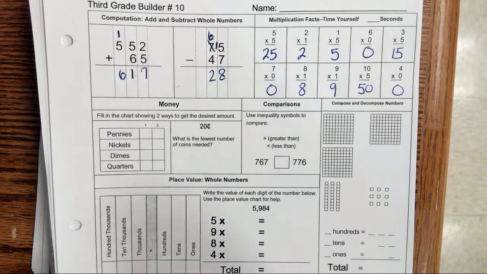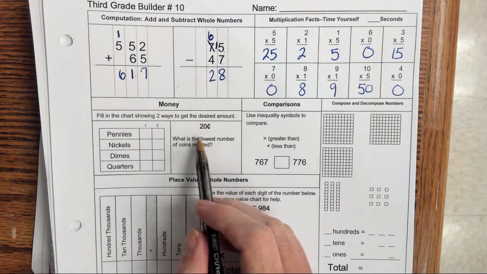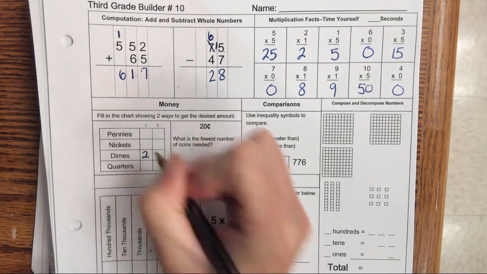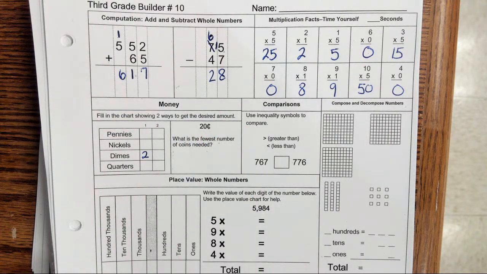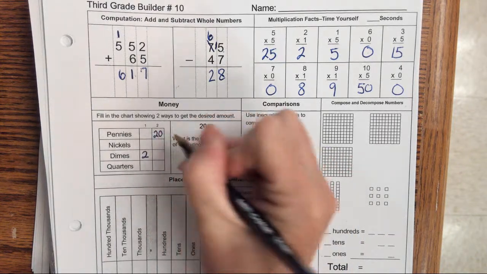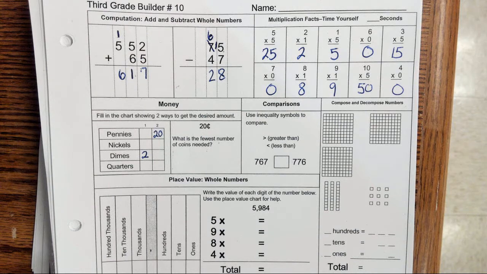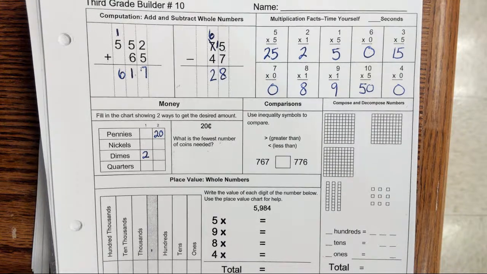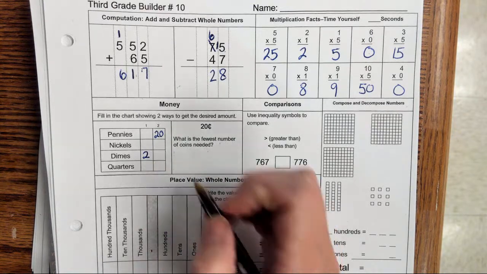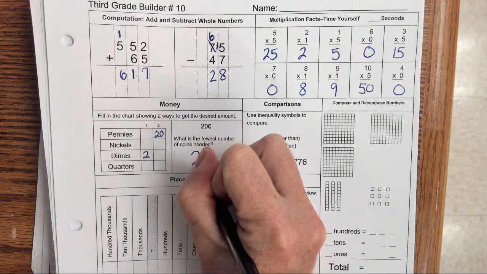Now in our money section, we're trying to make 20 cents. One way we can make 20 cents is with 2 dimes. That'd be our fastest way. If we wanted to use the most coins, we could use 20 pennies. We could also use 4 nickels, or we could use a dime and 10 pennies, or a dime and 2 nickels. There are several other ways that are also correct. Now the fewest number of coins needed would be 2 dimes. So the fewest coins we could use would be 2.